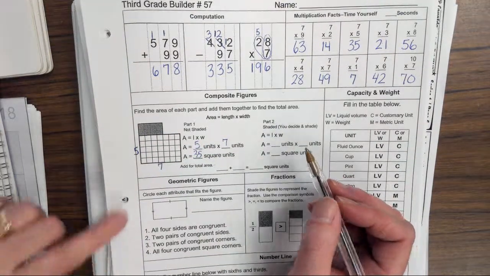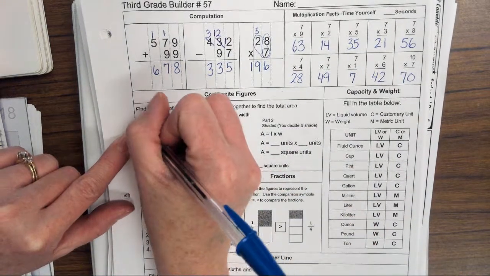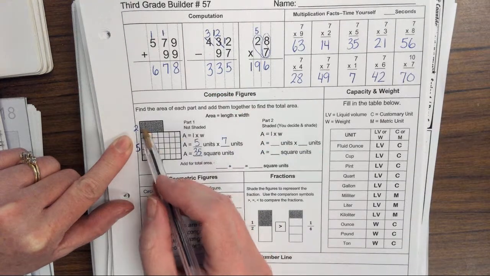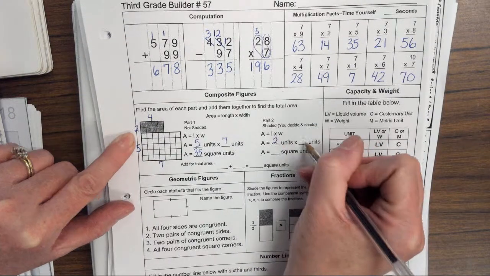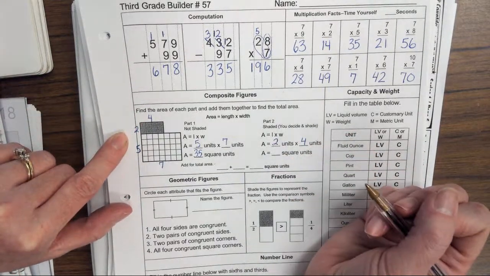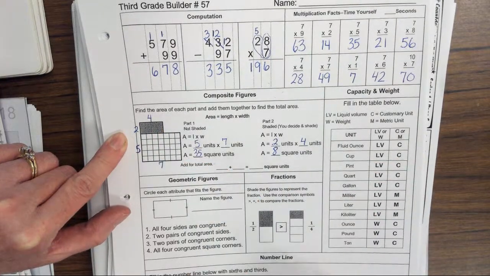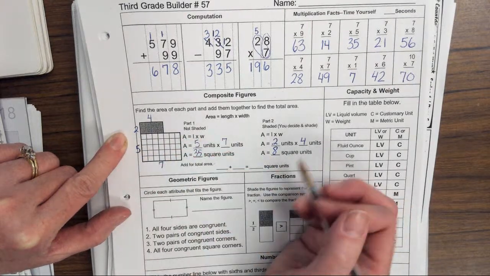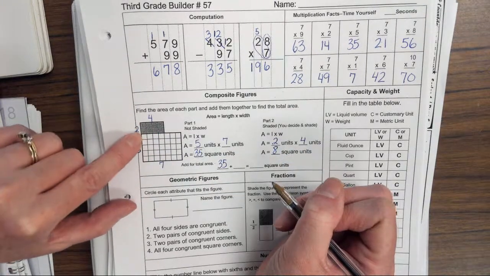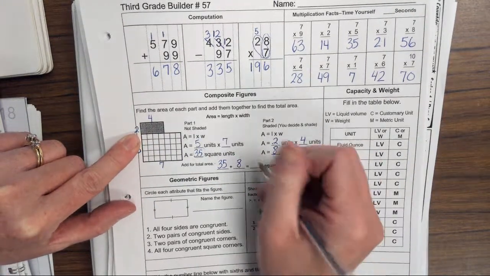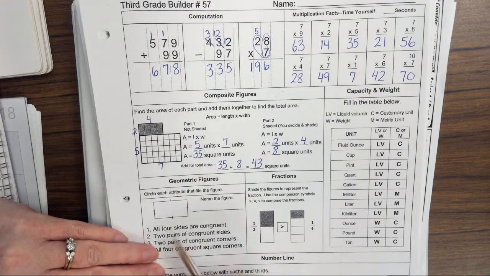Now on the shaded part, we're going to find the area by multiplying the length times the width. We've got 2 rows this way, and there are 1, 2, 3, 4 in each row. So length times width, 2 times 4, or 4 times 2. Either way, we have an area of 8 square units in the shaded part. So to find the area of the entire shape, we add the 35 squares we have here, plus the 8 squares we have here, and we get a total of 43 square units for the entire shape.